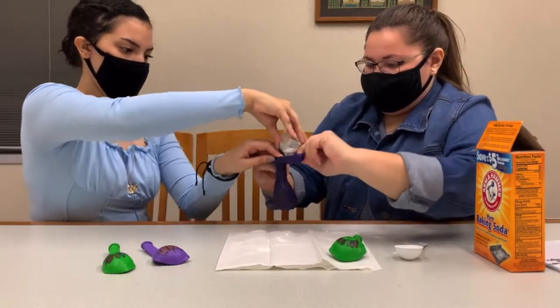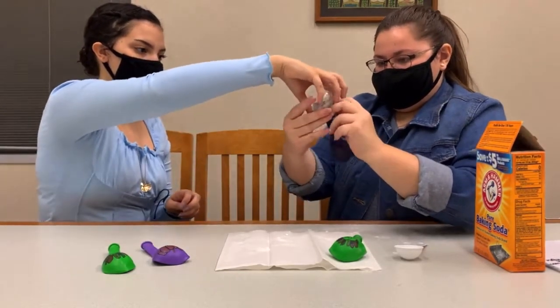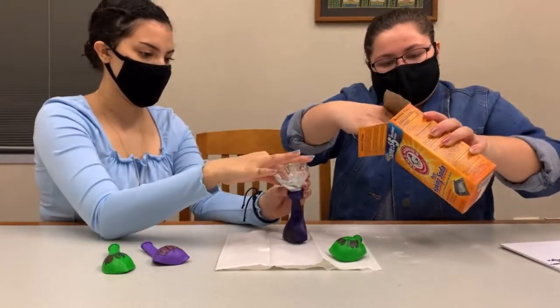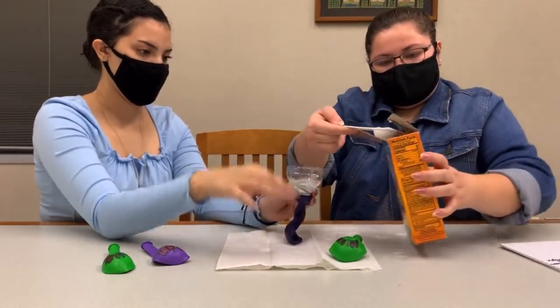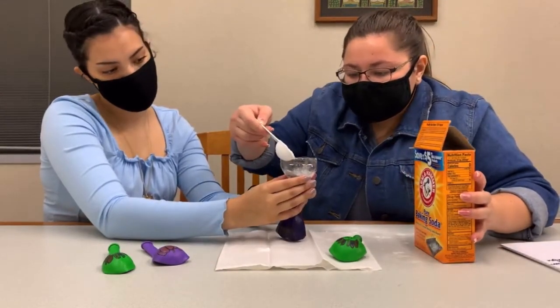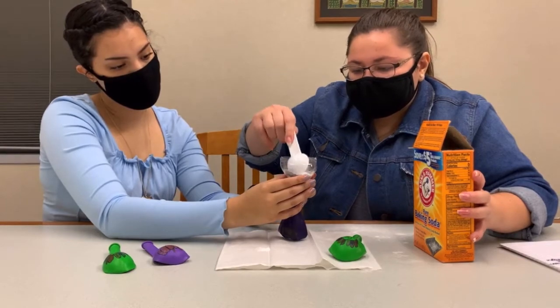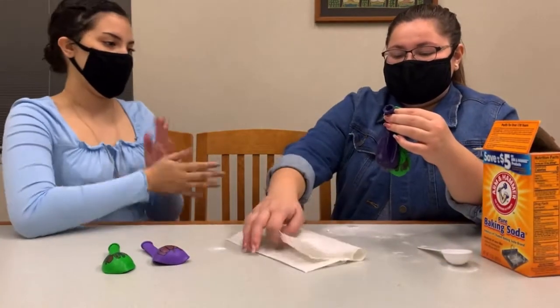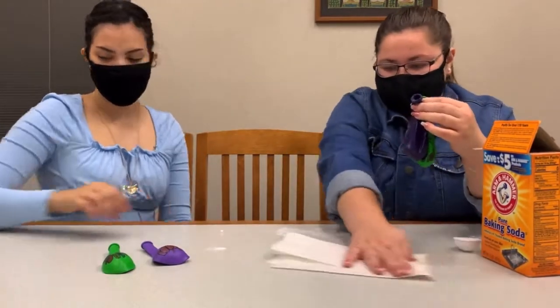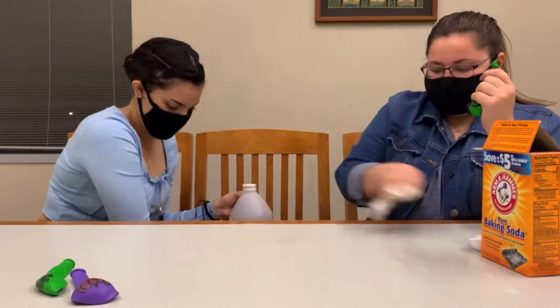Put more of it in there. Okay. Is it good? Yeah. So now we're going to clean up our workstation.